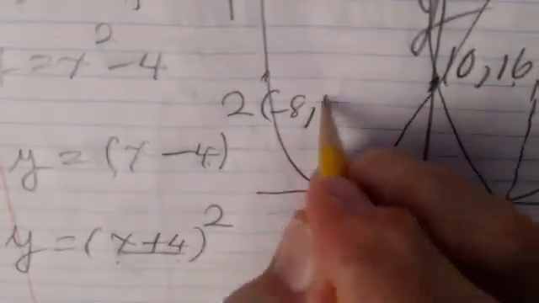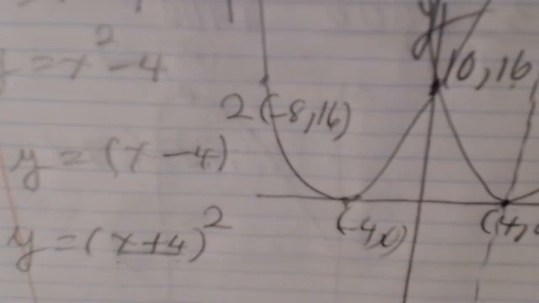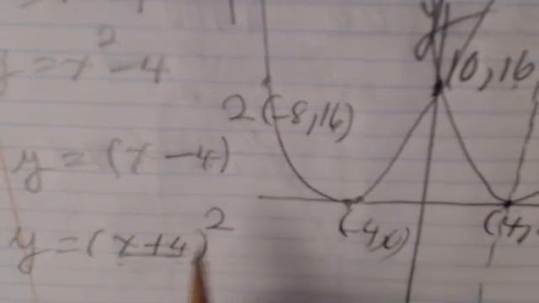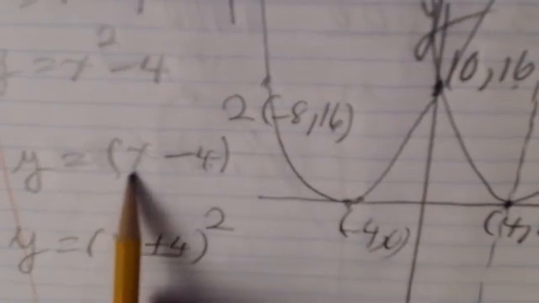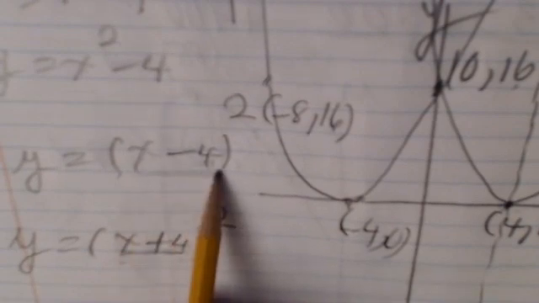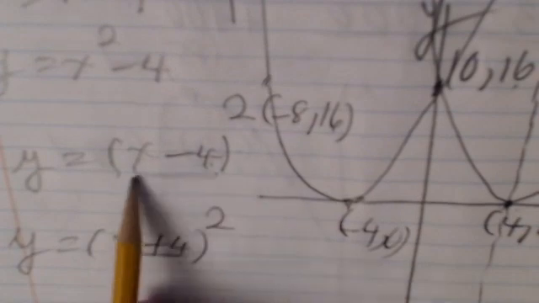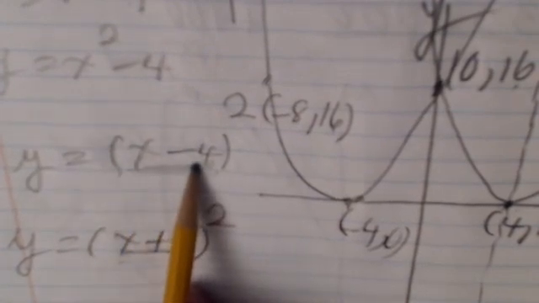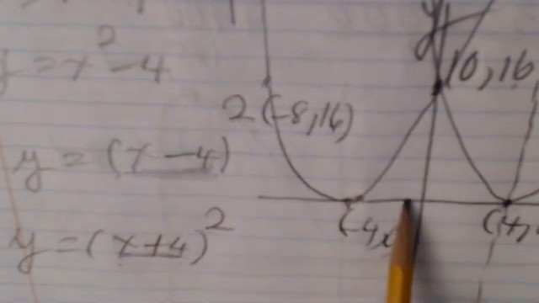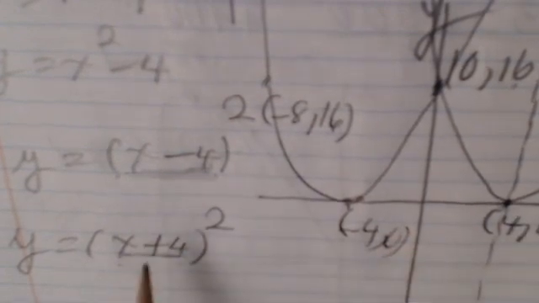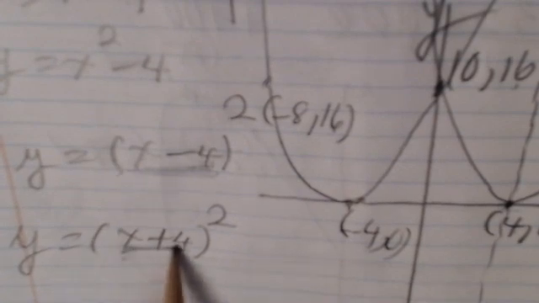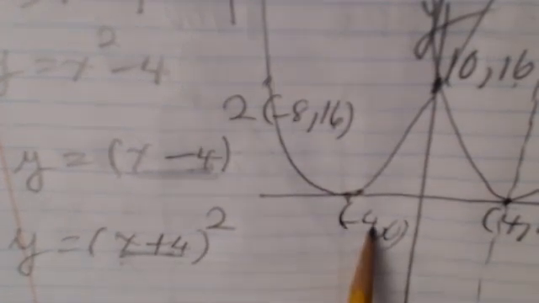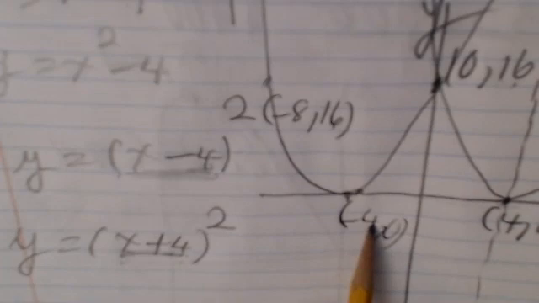So this point over here then is going to be minus 8 and 16. It has a symmetry. So when you have numbers inside the parentheses, this thing is going to shift right or left. Whatever makes the x value in here 0 is your shift. So in the first one right here, it had a right shift of plus 4. In the second one, it has a left shift of minus 4 because that's what made it 0.